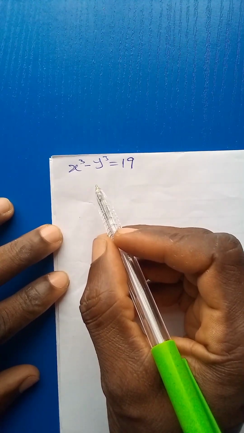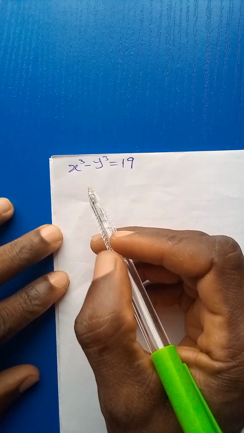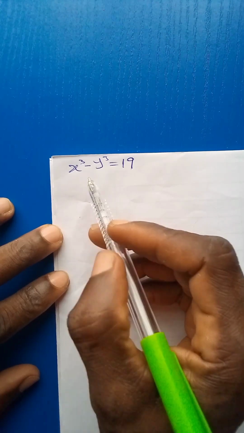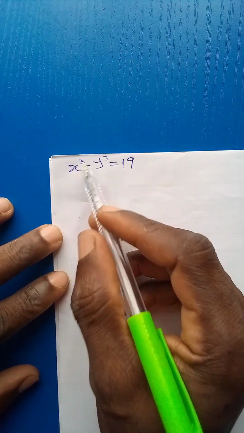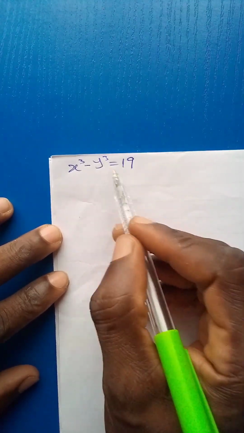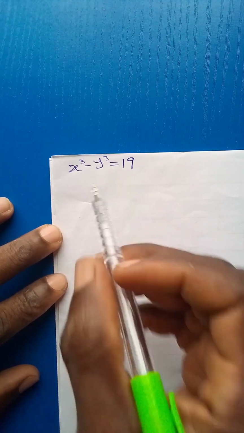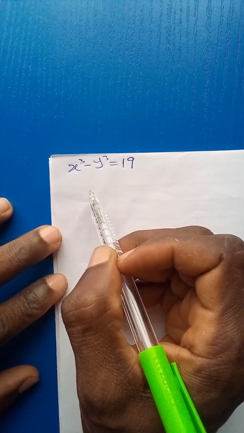Before me is an equation that comprises difference of two cubes. We are given x to the power 3 minus y to the power 3 is equal to 19. We are solving for integer values.